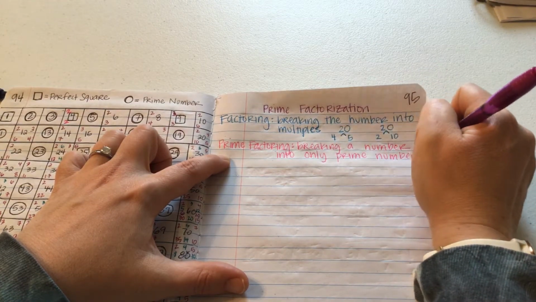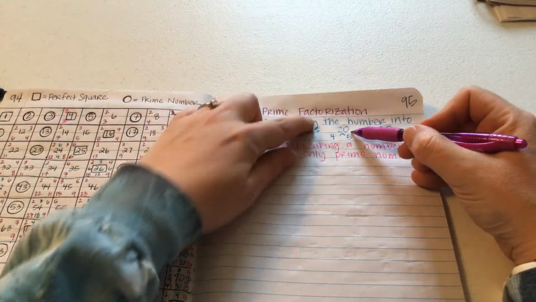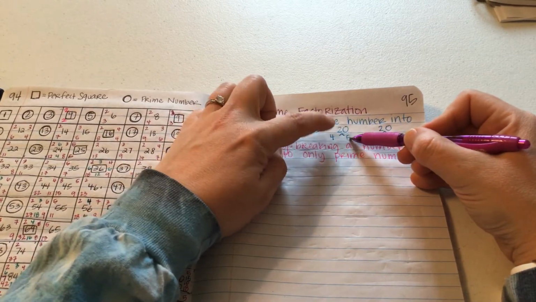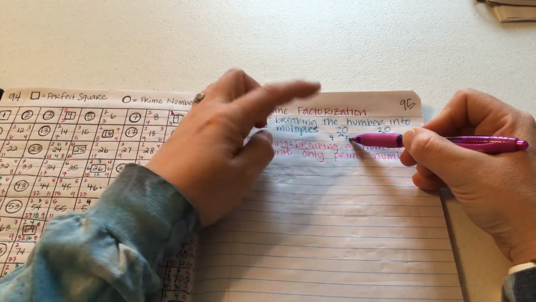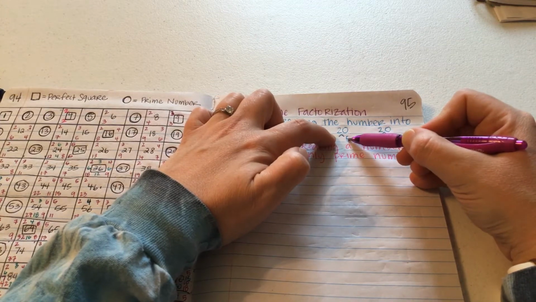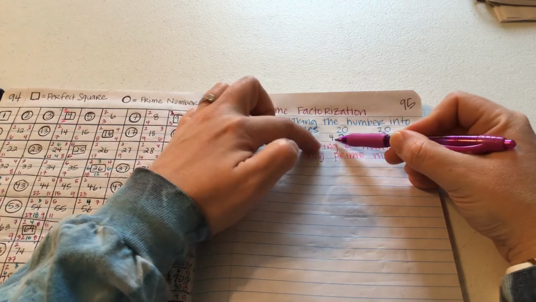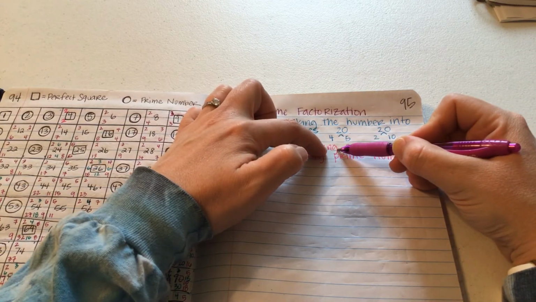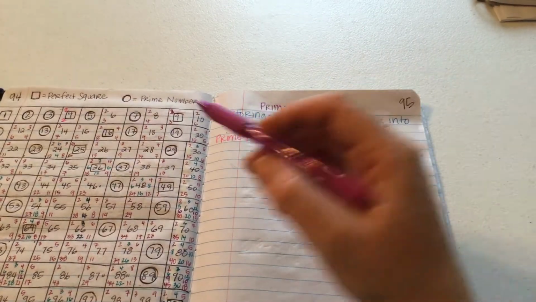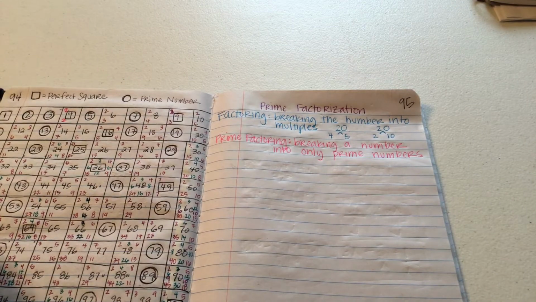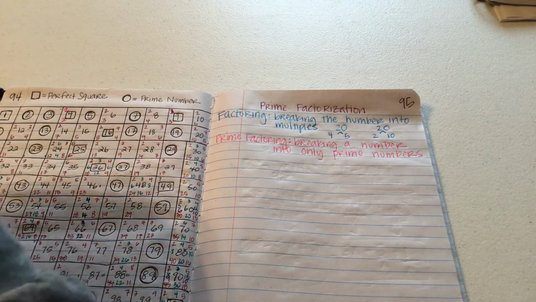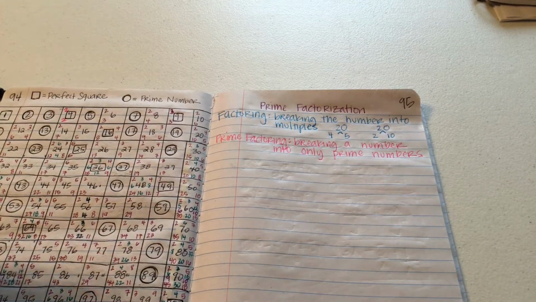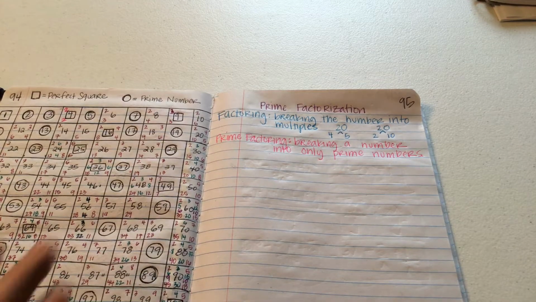So you're going to continue to factor. Like 20, I factored it to be 4 times 5, which is perfect. But 4 is not a prime number. 5 is, so I'd stop there. But then I'd continue to factor 4 to be 2 and 2. So I want to keep factoring until I get to prime numbers. And once I have all prime values, then I can stop and write down my answer.